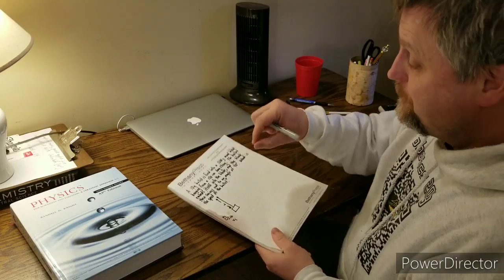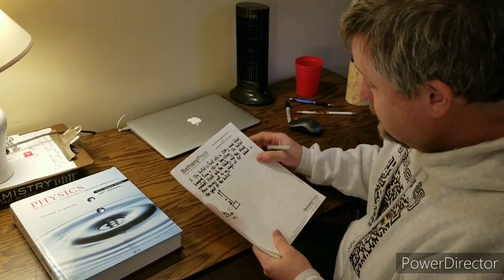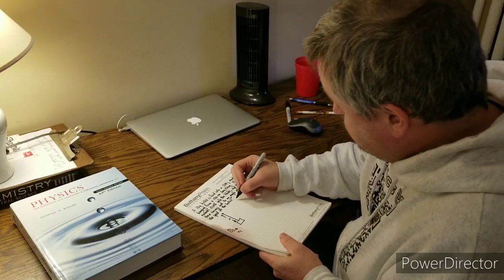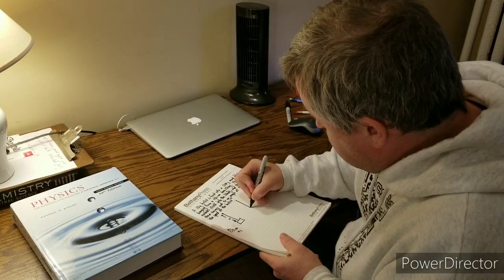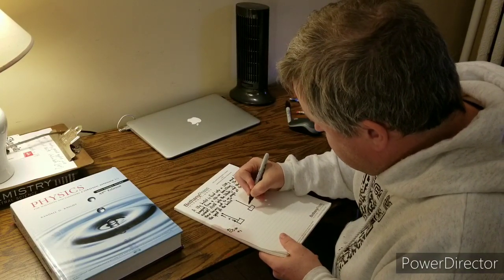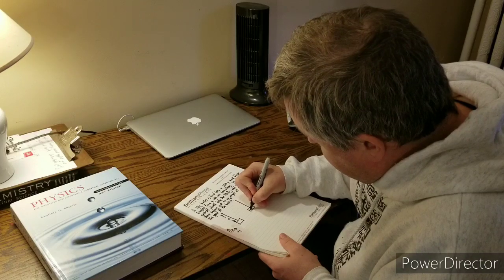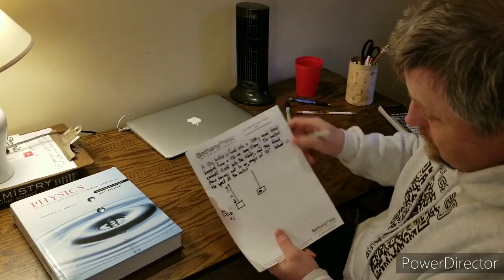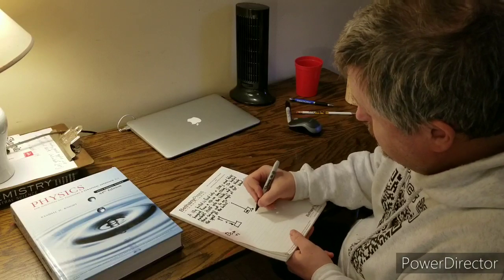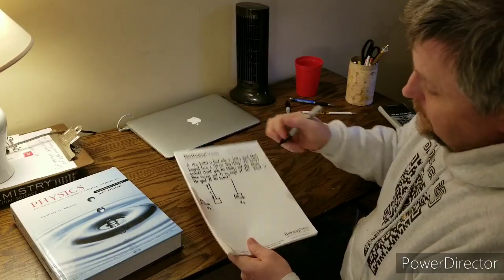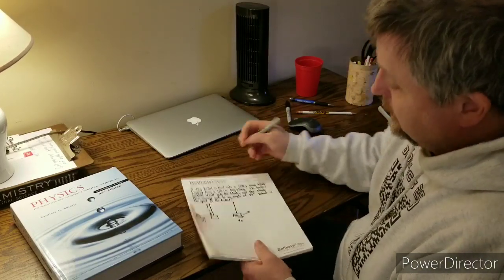The bullet embeds itself into the block, causing it to swing. So I'm going to show just the moment when it embeds itself. So it's in here, and then the combo is going to start to be moving. I'm going to call this V2. And then that is going to swing up.